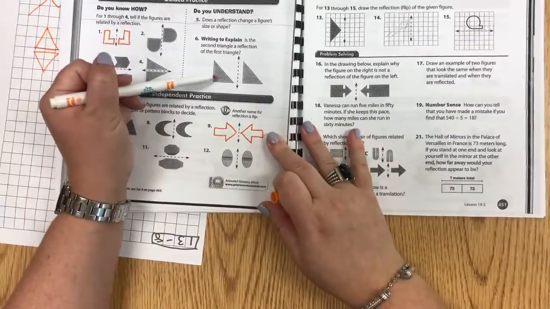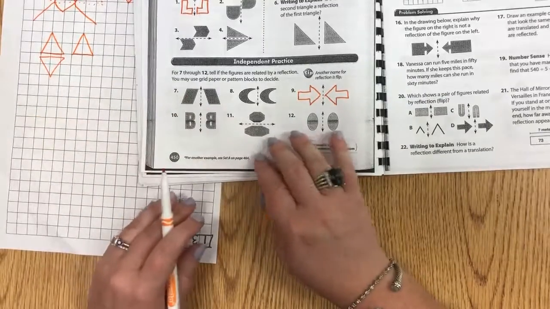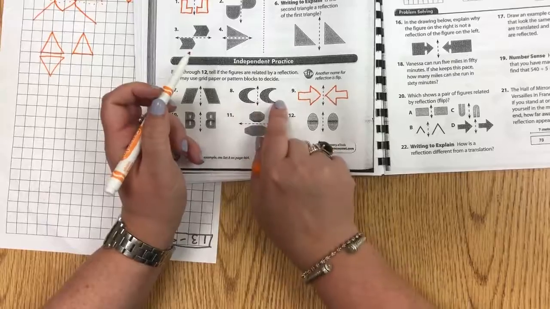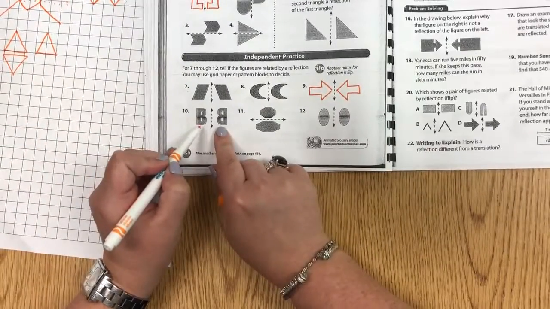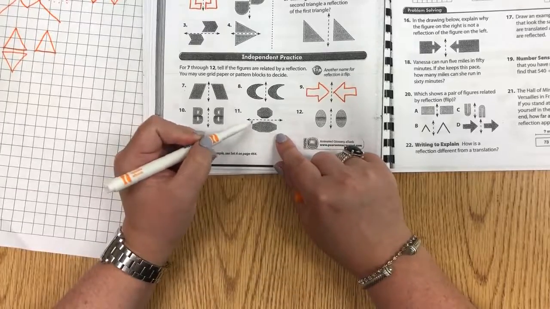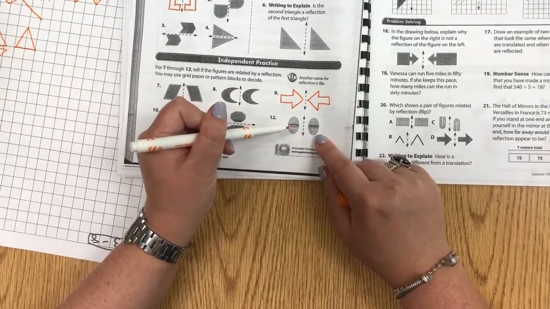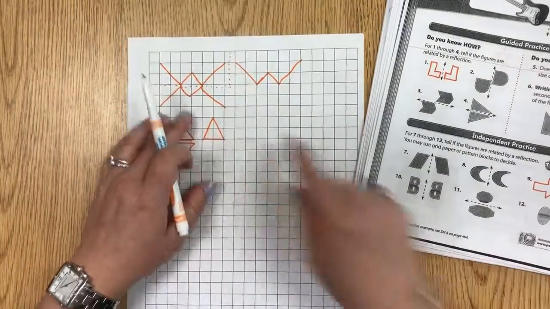Is this a reflection? No. Is this a reflection? Yes. Is this a reflection? No, that's a translation. Is this a reflection? Yes. Is this a reflection? What about that? No. What about this? Okay, so this is the case of the W.